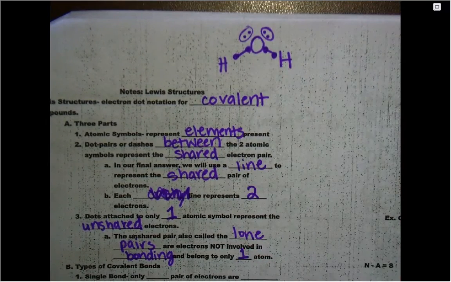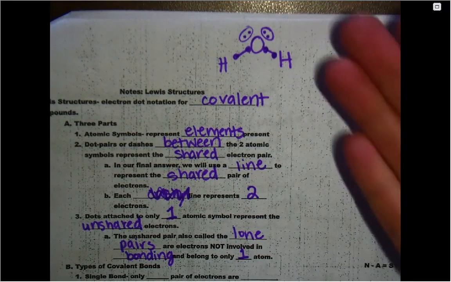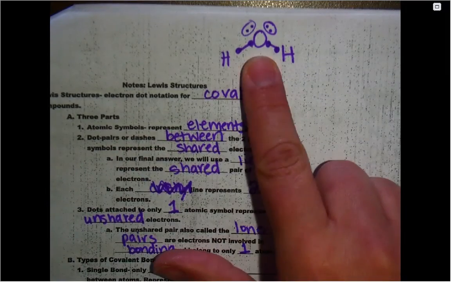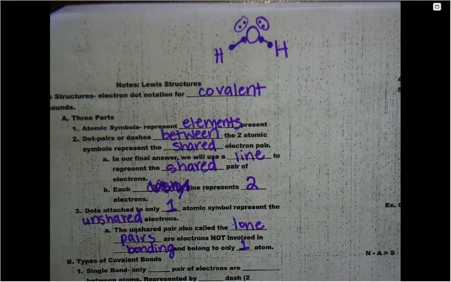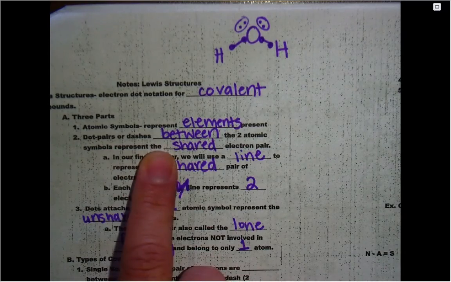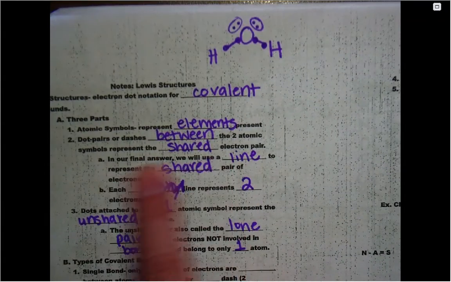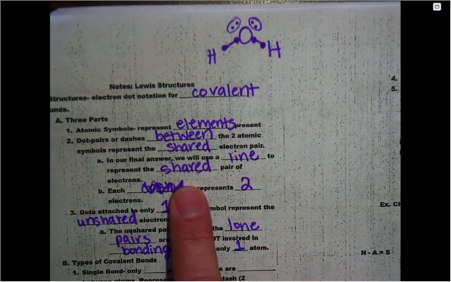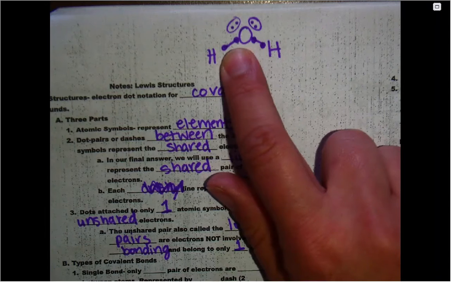So we said that for covalent structures, we're now doing Lewis structures, okay, covalent compounds. The atomic symbol has to be present, so we had to have our letters, just like when we were doing electron dot notation. Your dot pairs or dashes between two elements represent a shared electron pair. In your final answer, you used a line to represent the shared pair. So meaning, if we have a line between two elements, that's showing how many electrons.